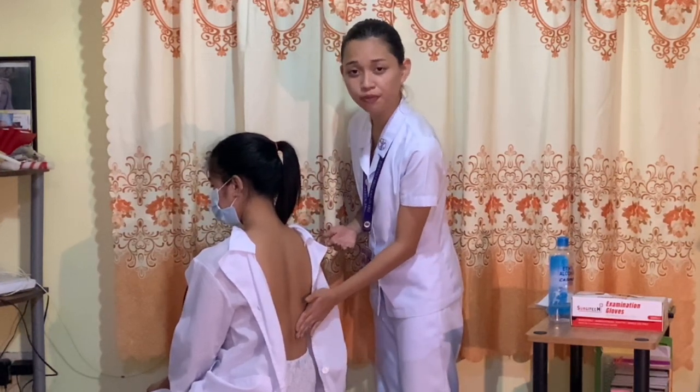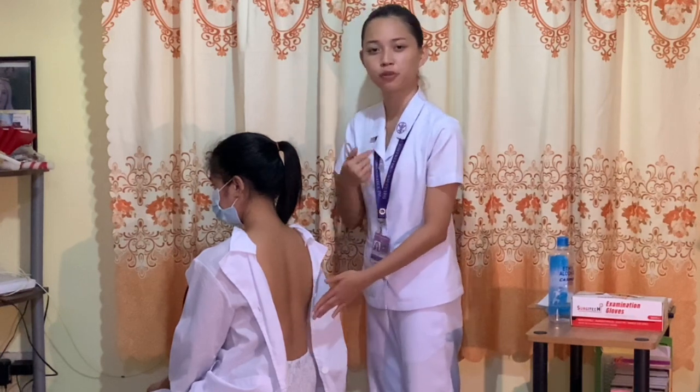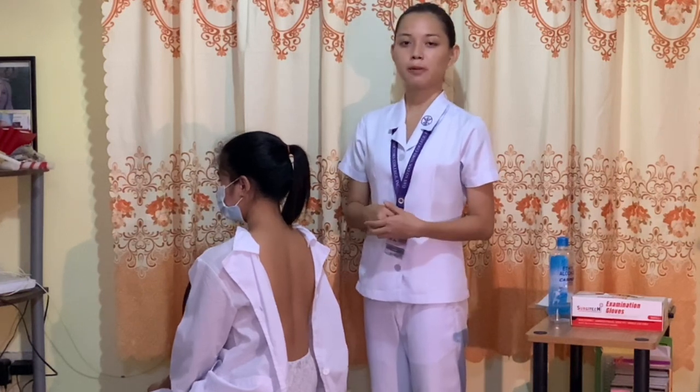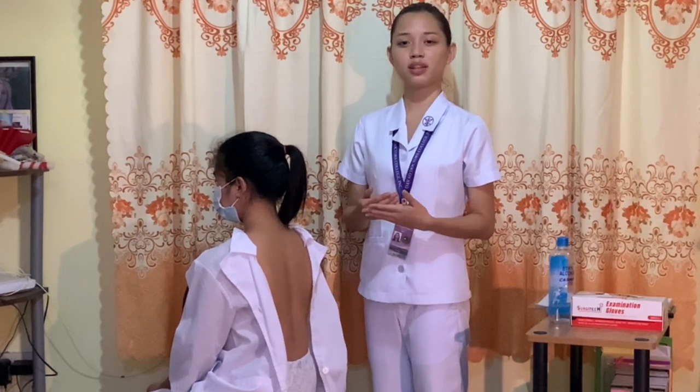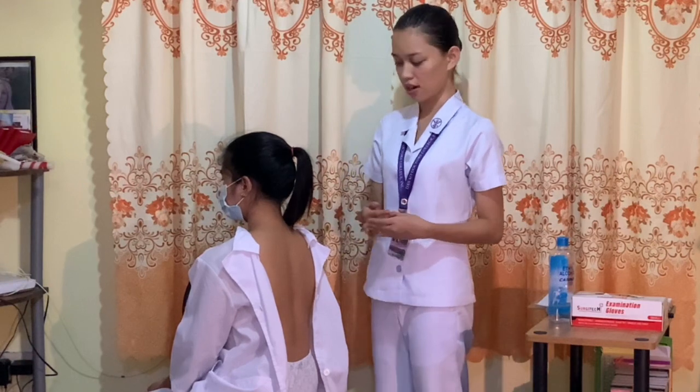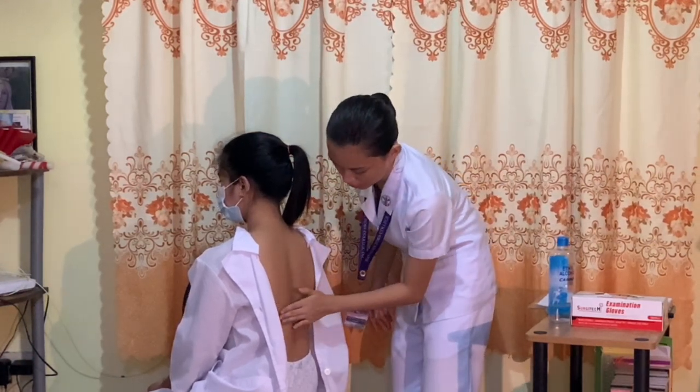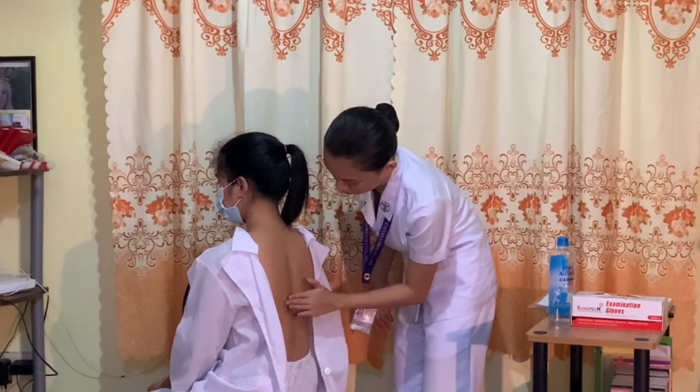So remember to avoid deep palpation for painful areas, especially if a fractured rib is suspected. In such a case, deep palpation could lead to displacement of the bone fragment against the lungs.